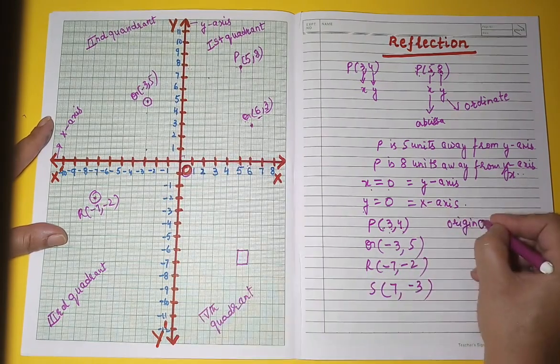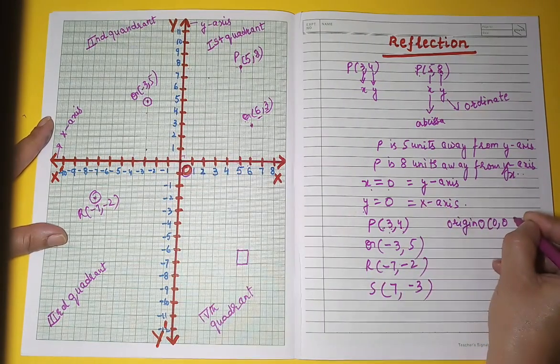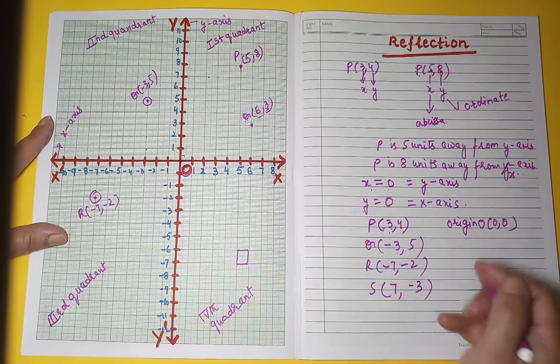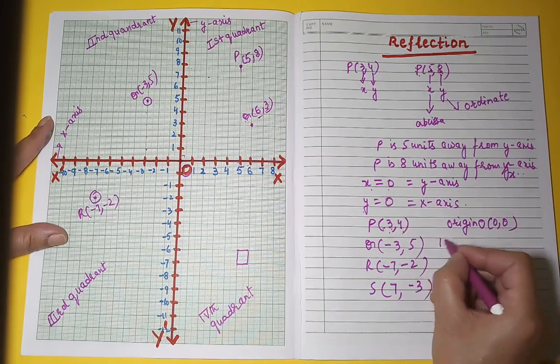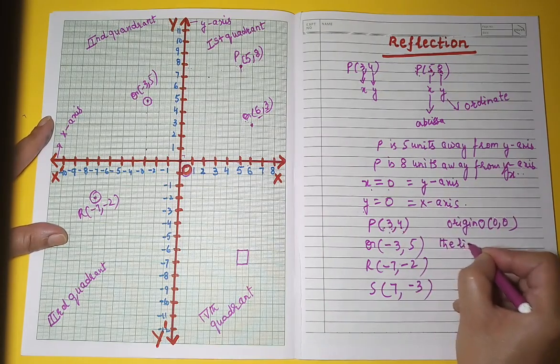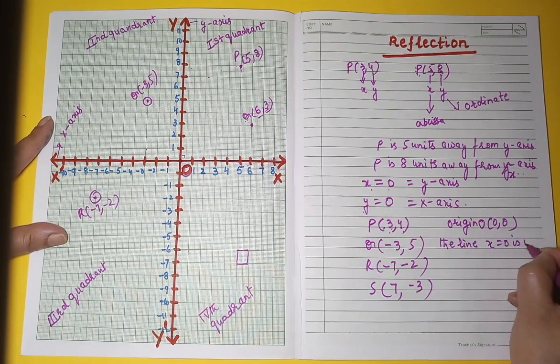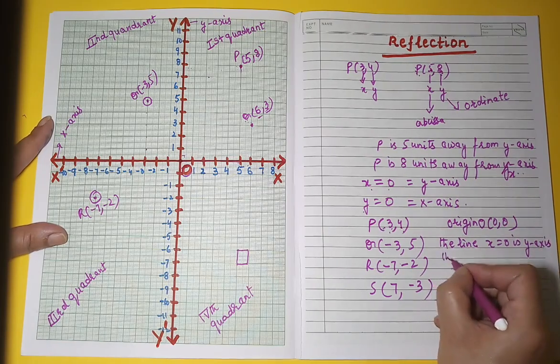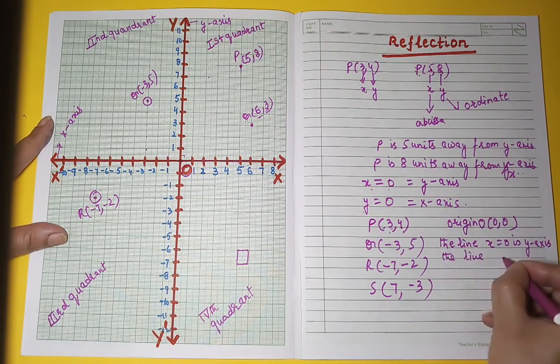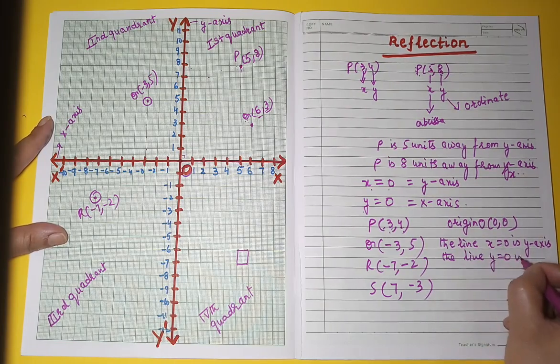Now one more thing that we have to understand, that the coordinates of the origin, which is represented by O here, are always 0 and 0, right? And as we have discussed, the line x equal to 0 is always the y-axis, and the line y equal to 0 is always the x-axis.